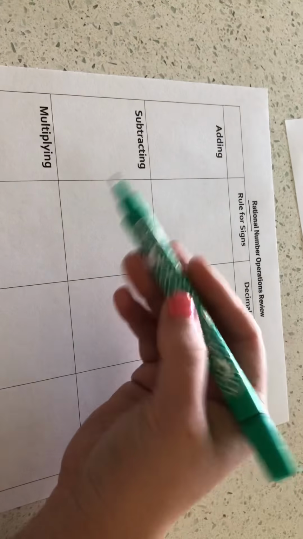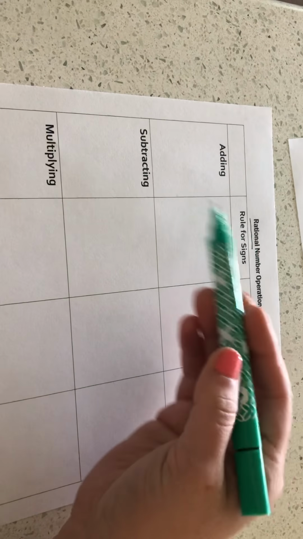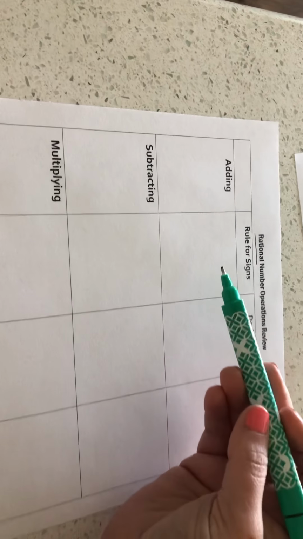Today we're just gonna focus on the rules and remembering how to do that, and then starting tomorrow and the rest of the week, you guys will be working on actually number crunching and doing the operations. So the first thing I want to talk about is adding and subtracting. Now, adding and subtracting typically have the same rule for signs, so we're going to kind of combine those together.